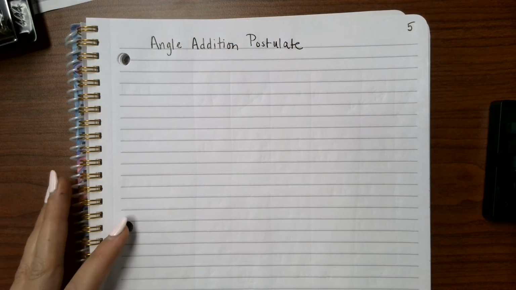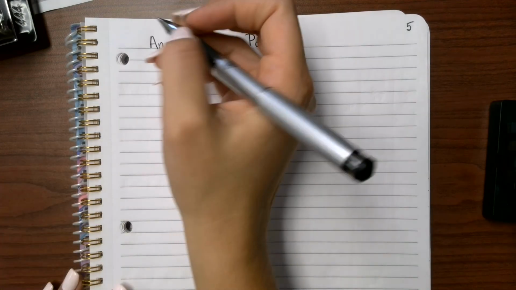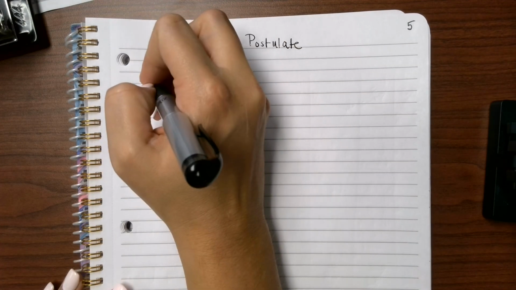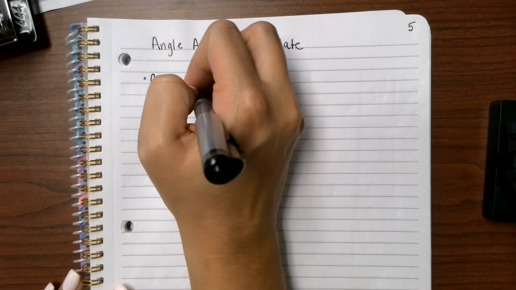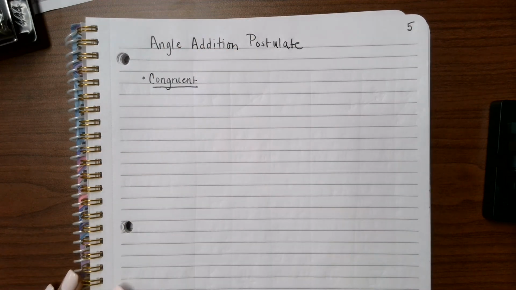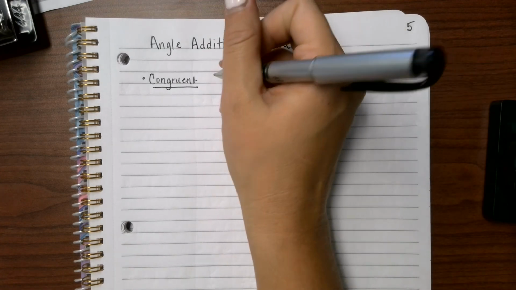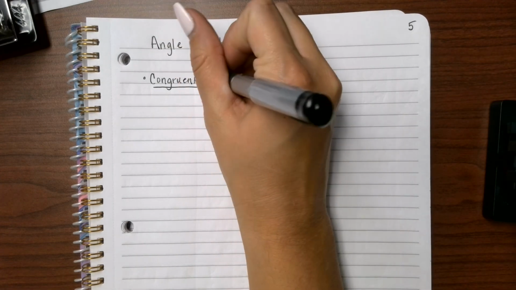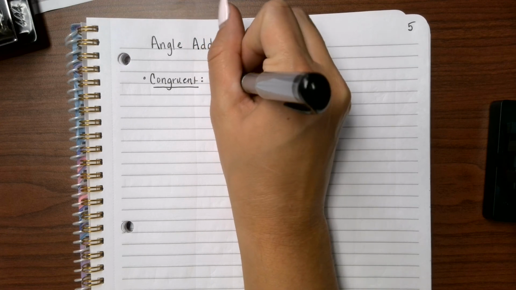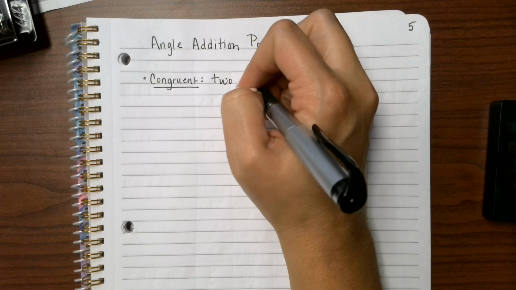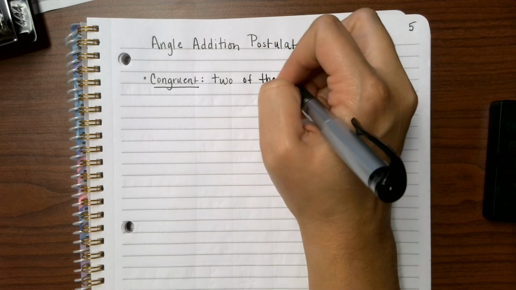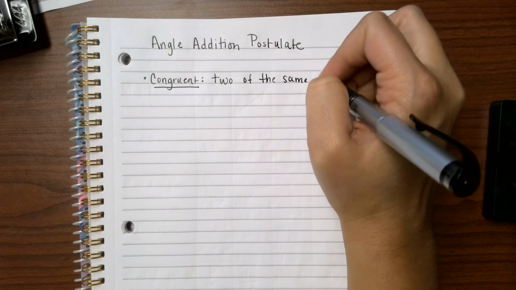Alright, the first thing I want us to do is let's define a couple of terms. So whenever I'm talking about the word congruent, no matter what I'm talking about, if I'm talking about line segments, angles, anything, it is two of anything that is the same. Two of the same measures.